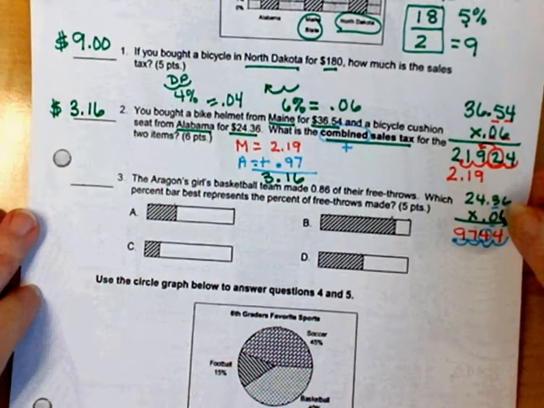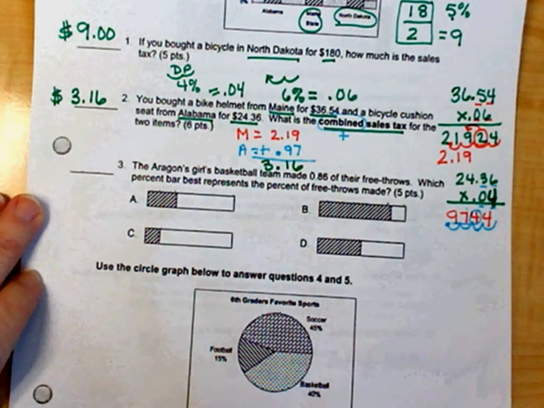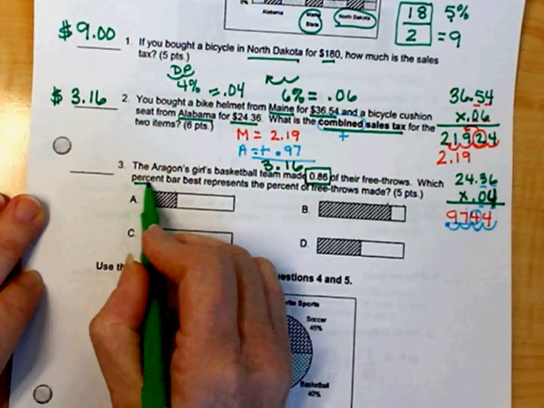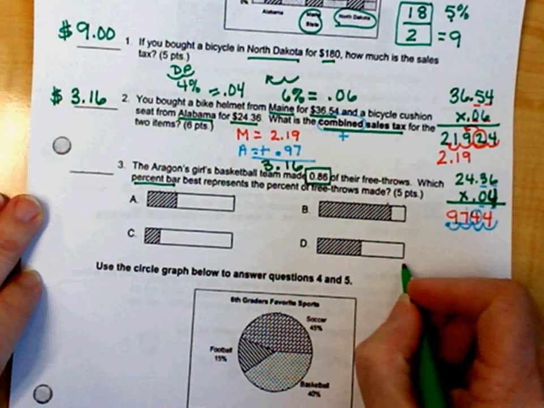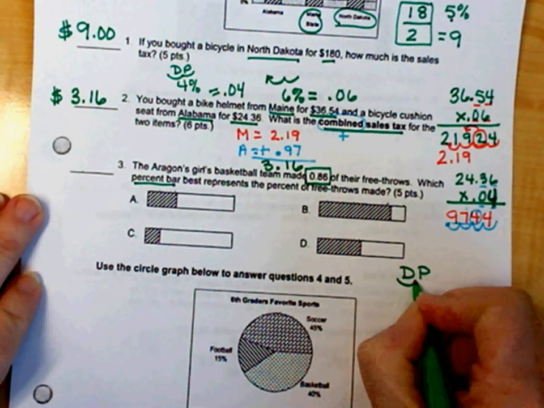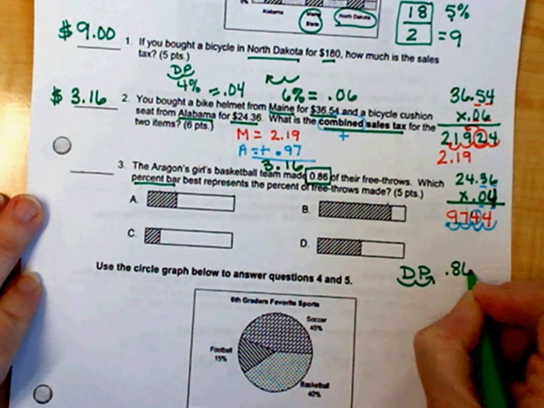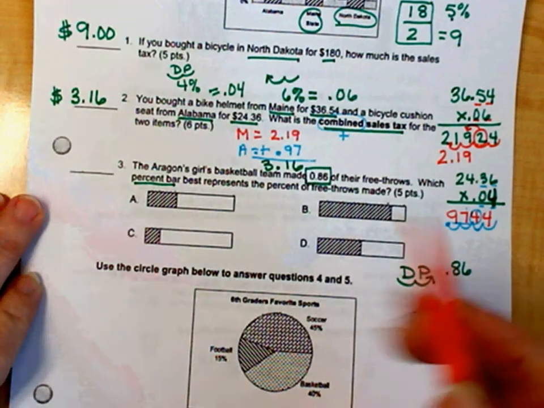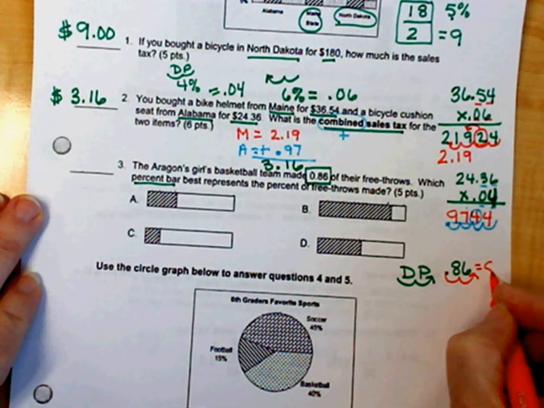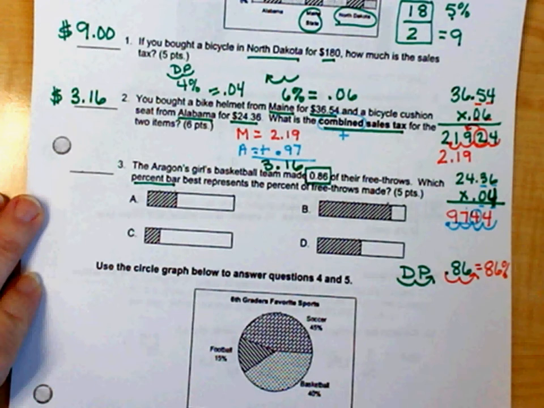Now let's take a look at problem number 3. In problem number 3, I'm asked to analyze which bar has this decimal compared to a percent. So if I want to change my decimal to a percent, which is Dr. Pepper, decimal to a percent, I'm just going to move it twice. So I have 0.86, and I'm going to move it once, move it twice to the back, and I end up with 86%.